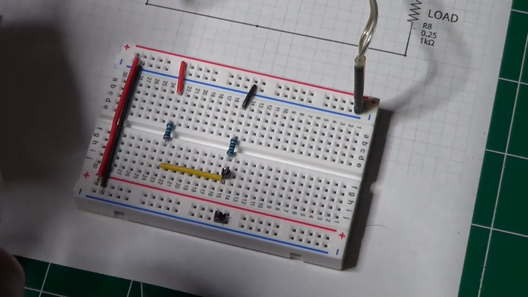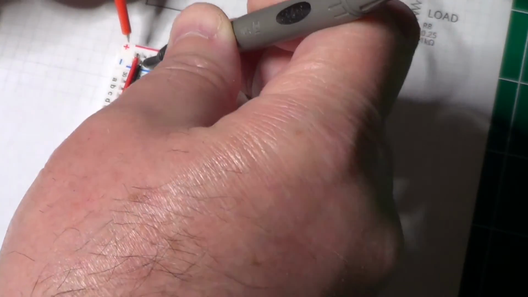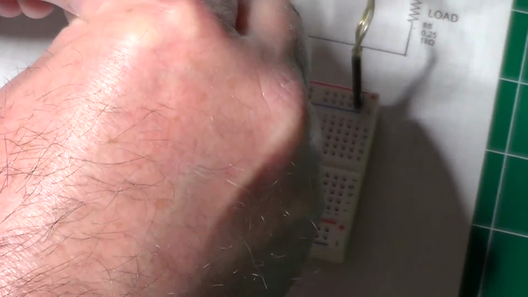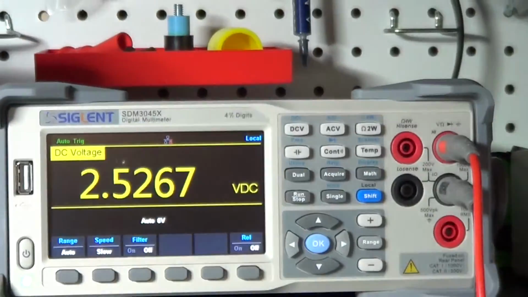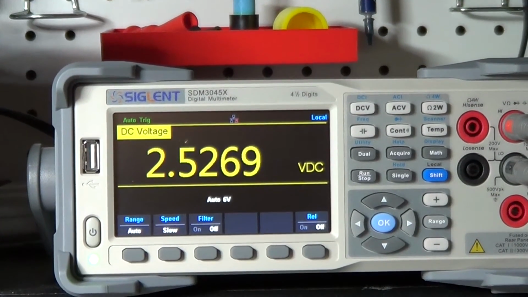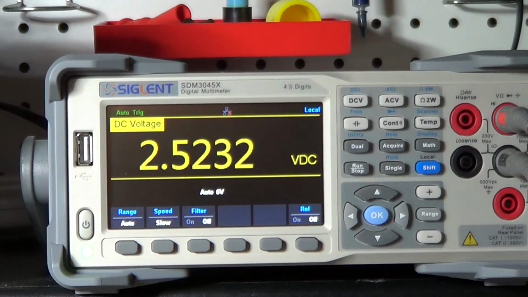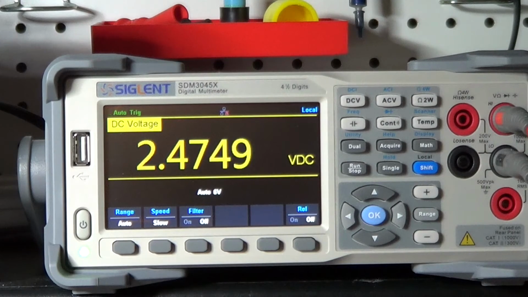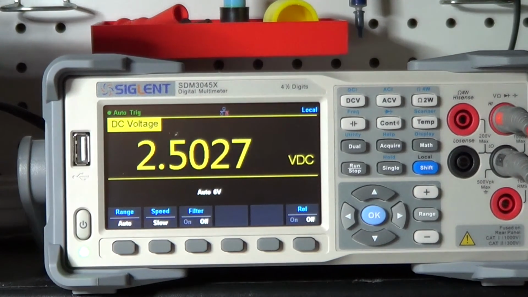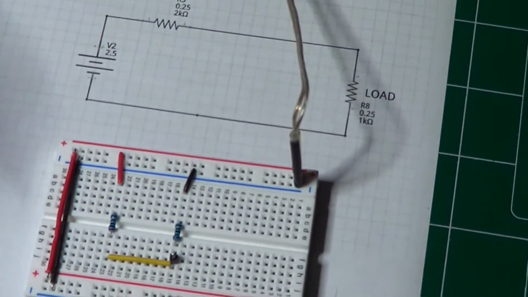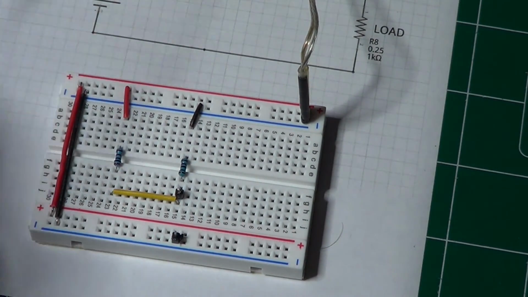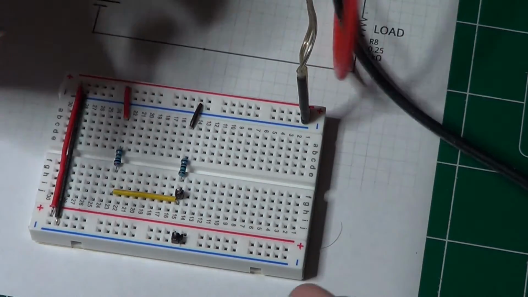This is actually 2.5 volts. And that's the value we have over there. So let me adjust a little bit, so it's going to be exactly 2.5. Okay, that's good enough.